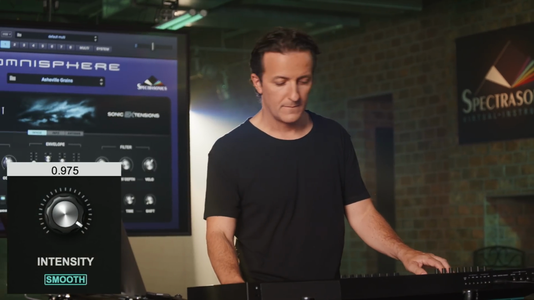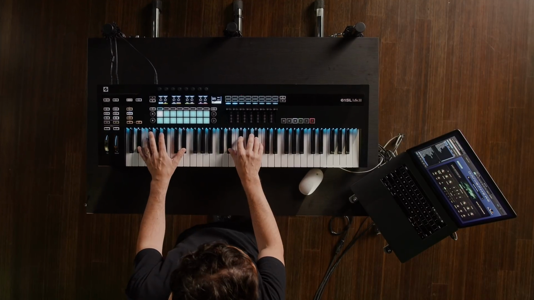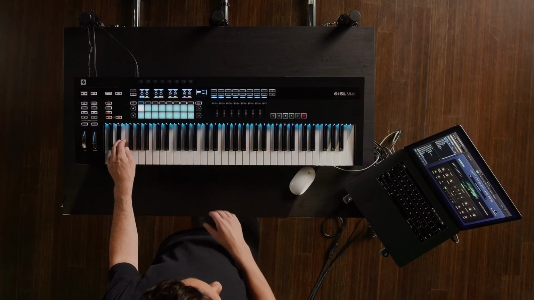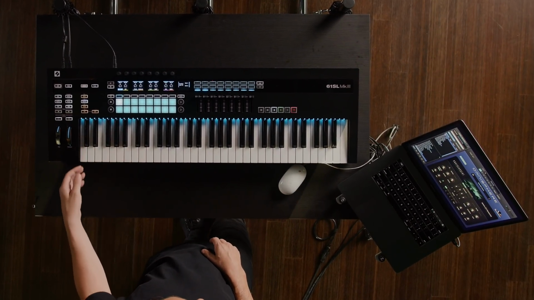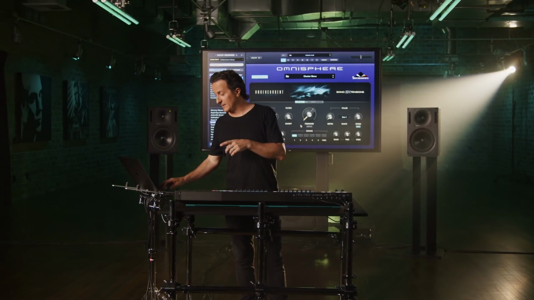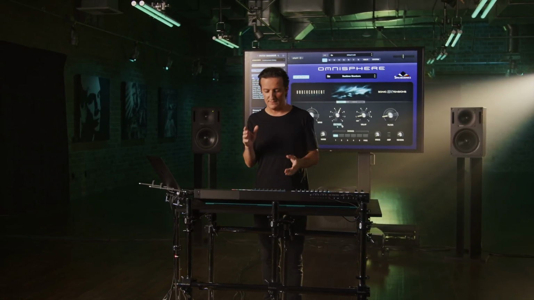I'm going to increase the intensity. Now let's move on. There's plenty of textural rhythmic sounds, and this one has a liquid vibe.